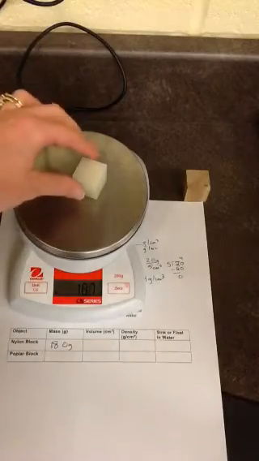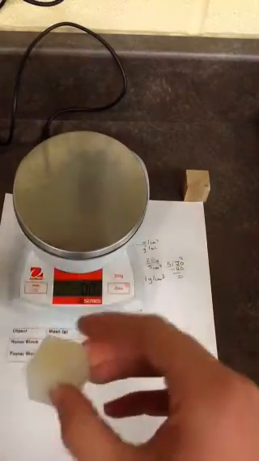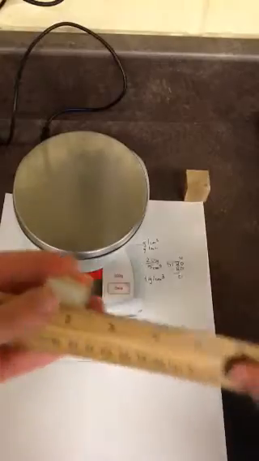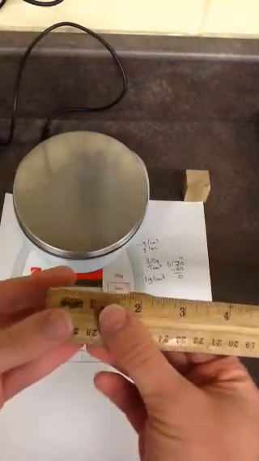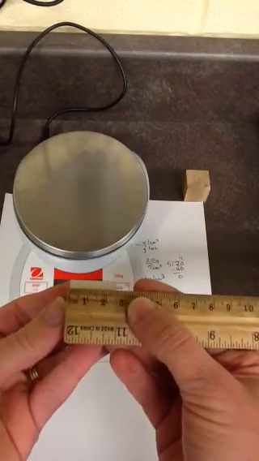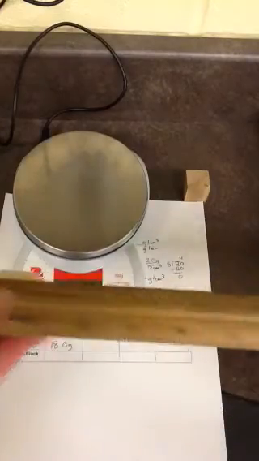And then I need to find the volume. How do I find the volume of a regular shaped object? Well, that goes back to chapter 1, where I'm going to find the length and the width and the height, using centimeters. Okay, so I measure, lining it up, and it looks like 2.5 centimeters.